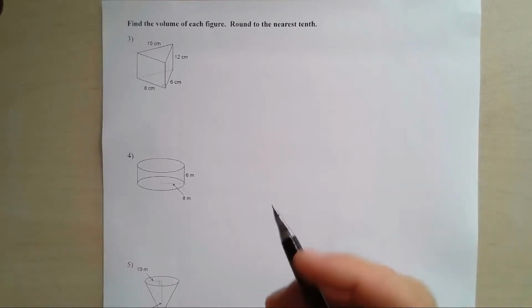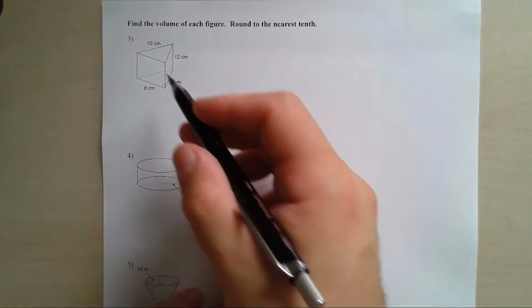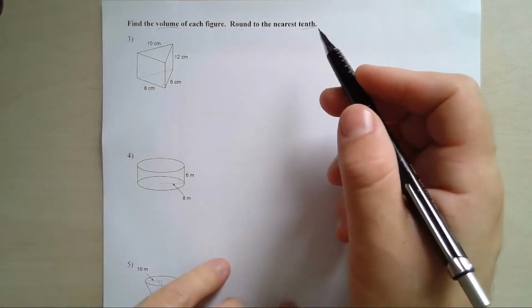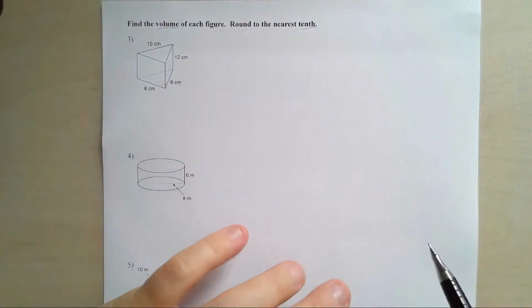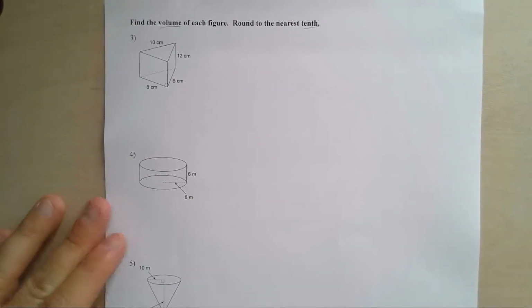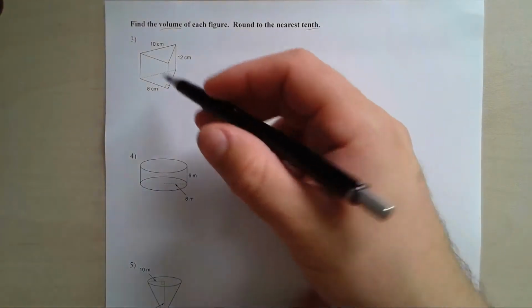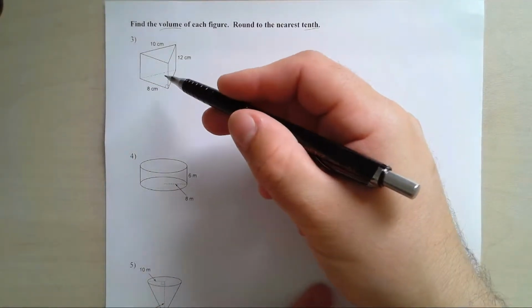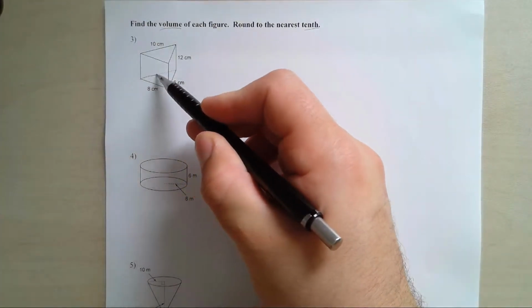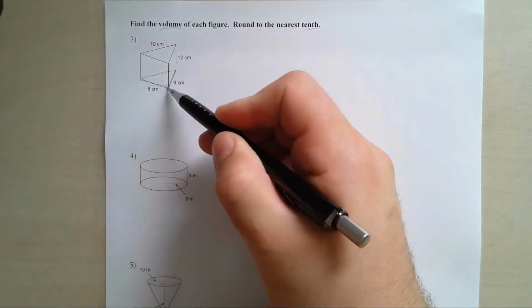Okay, we're going to find the volume of each of these figures. Find the volume, round to the nearest tenth. Volume of a prism is just the area of the base times the height. So here we have a triangular based prism. If I have a look, here's the base.